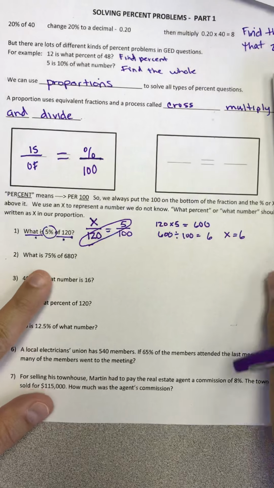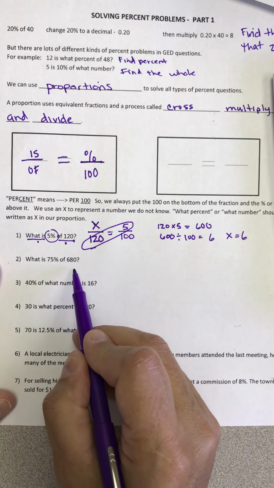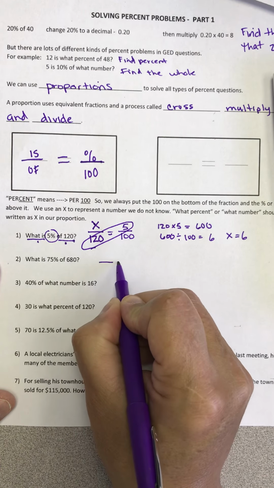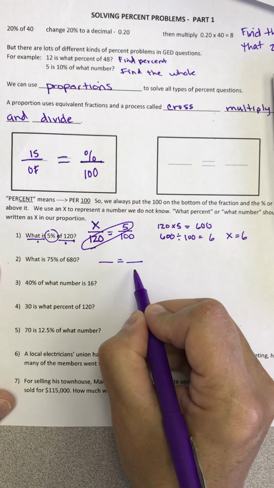We have another one, number 2. What is 75% of 680? Well, I'm going to set up my equivalent fractions. Over here, I have my percent over 100. So there's my 100. I go back to my problem. I can find that 75%. I put 75 up here.